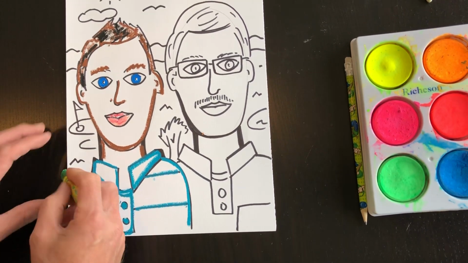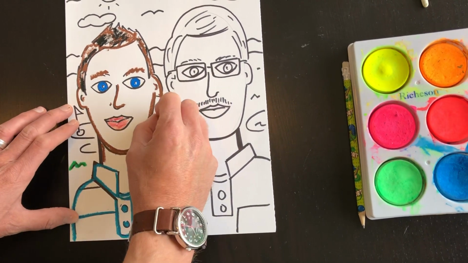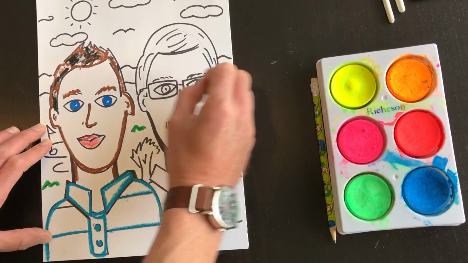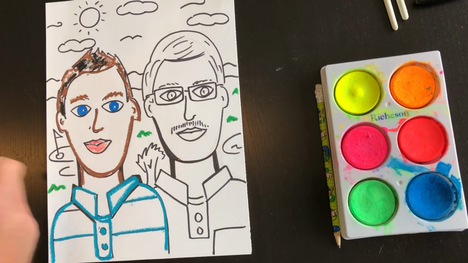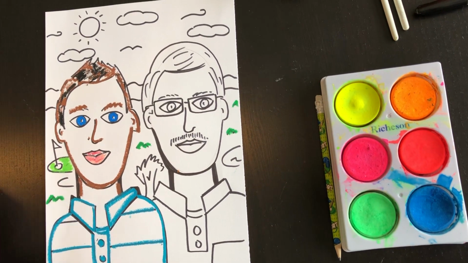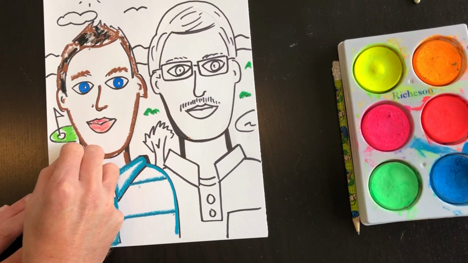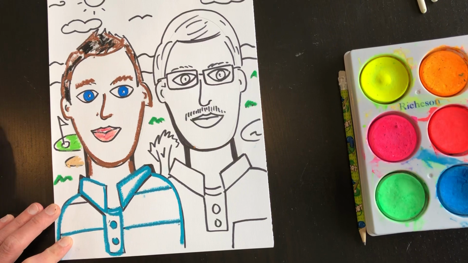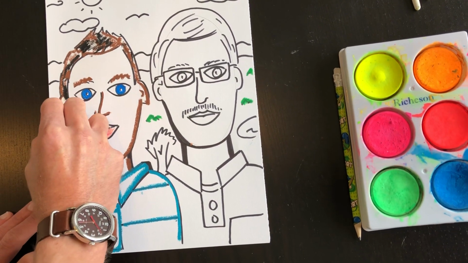So here is kind of the same idea. This is a line, so let's trace it. This is a shape, so let's color it. The sand here kind of is a shape, so let's color that. This is a line, so let's trace that.